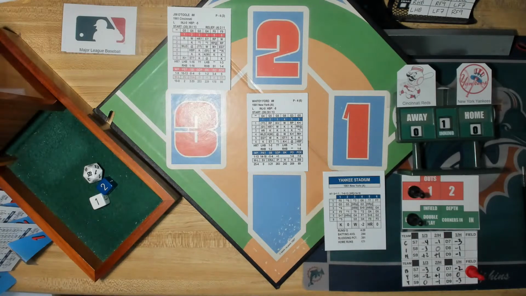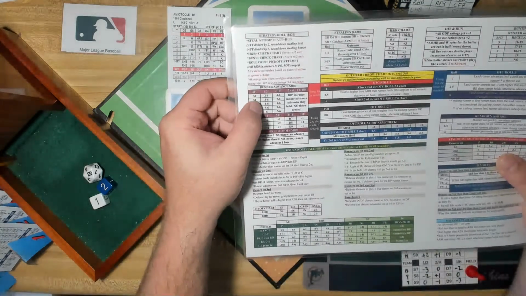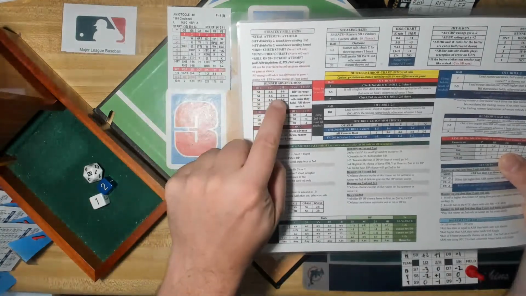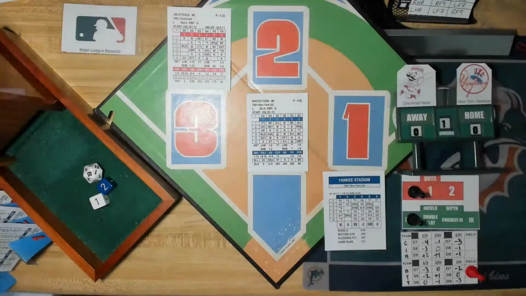And of course, the rest of the chart itself is simple, where if it's 2 to 6, 3 to 6, it automatically sells. So singles through the infield are automatically done for you. Singles to the outfield or doubles to the outfield, this little thing will help you here as well.